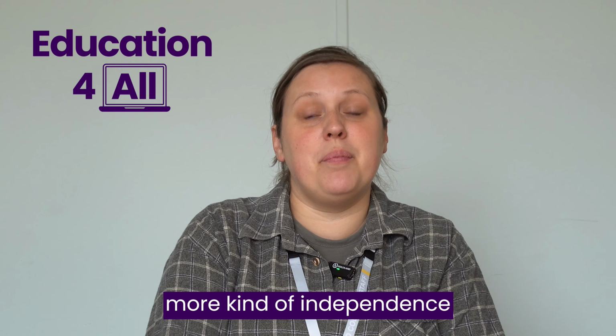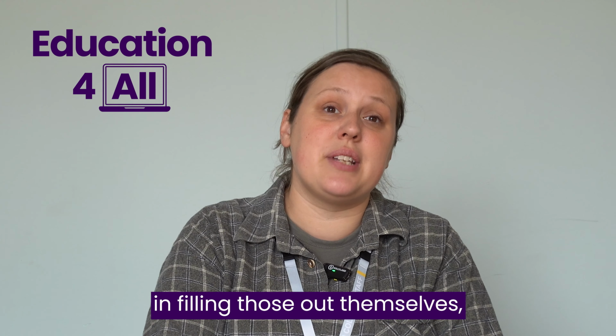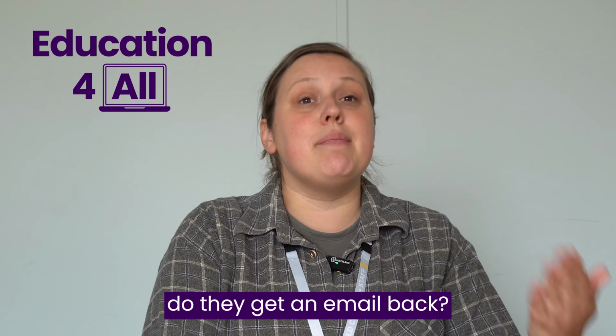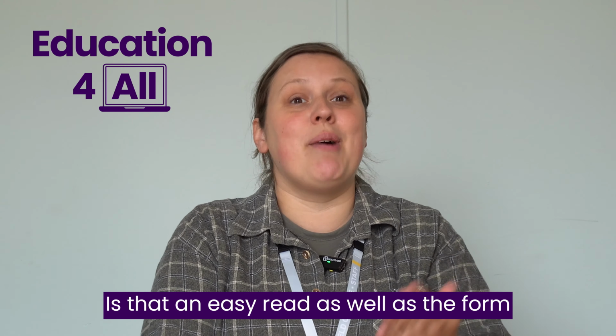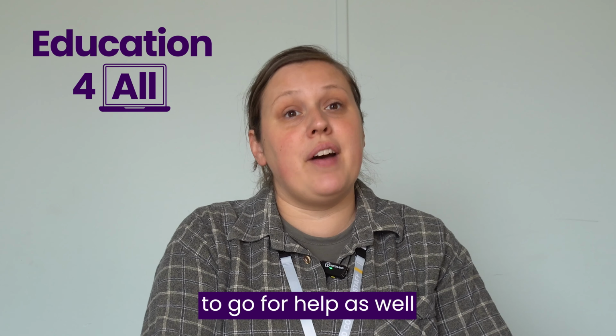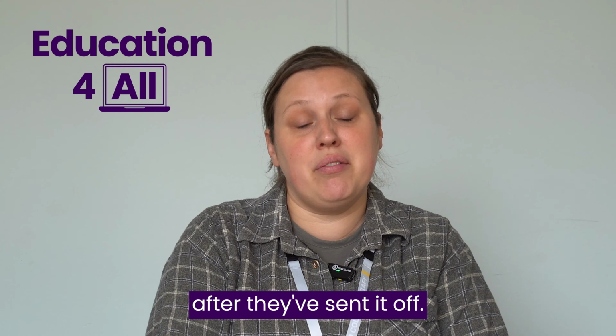They can take a lot more kind of independence in filling those out themselves, sending it off. But then actually, do they get an email back? Is that an easy read as well as the form, so they know what's happening with their information and where they need to go for help as well after they've sent it off?